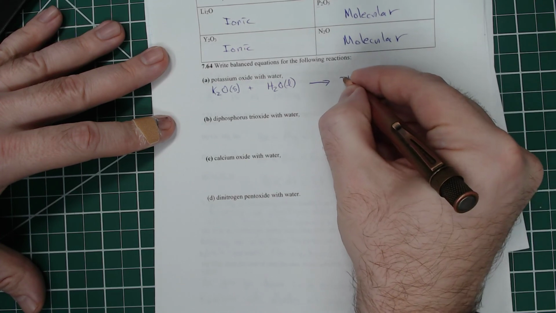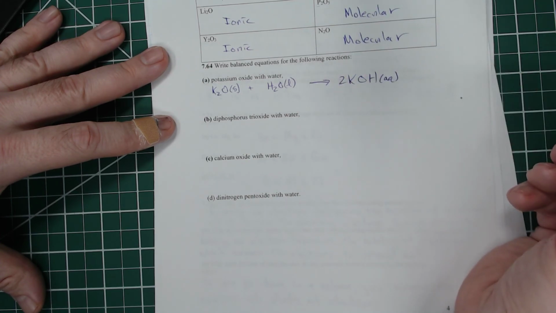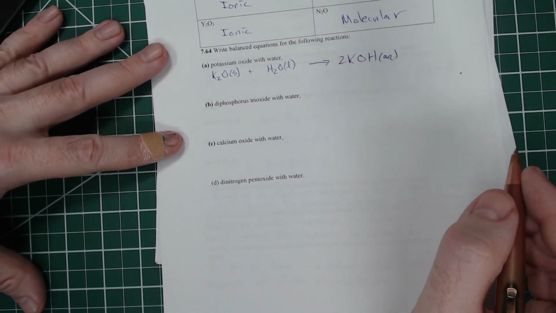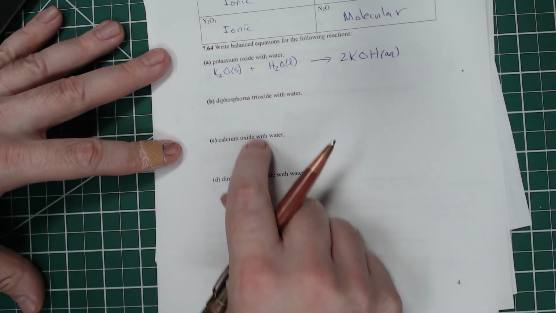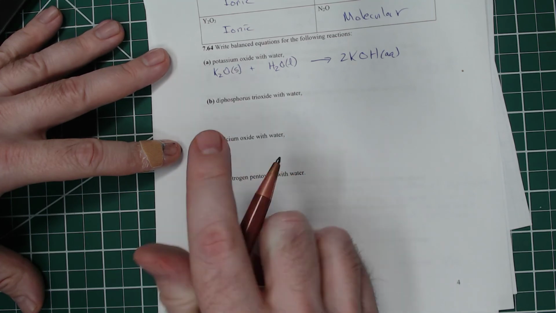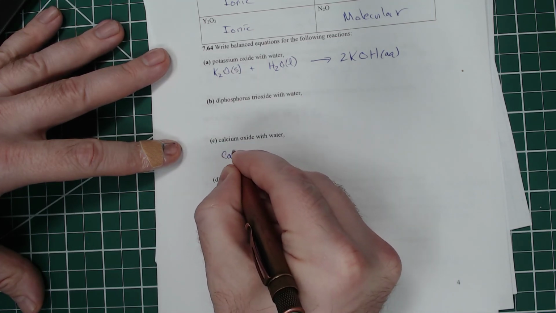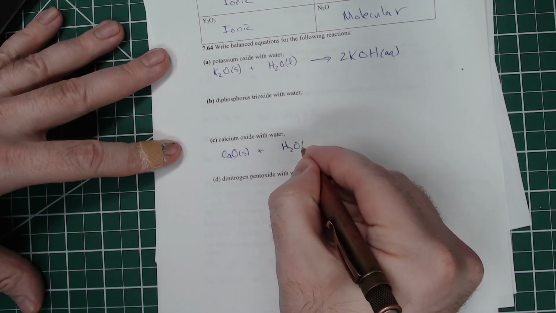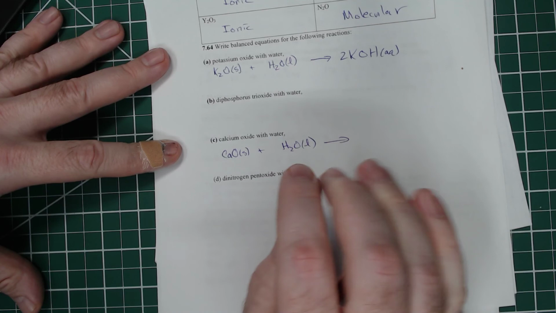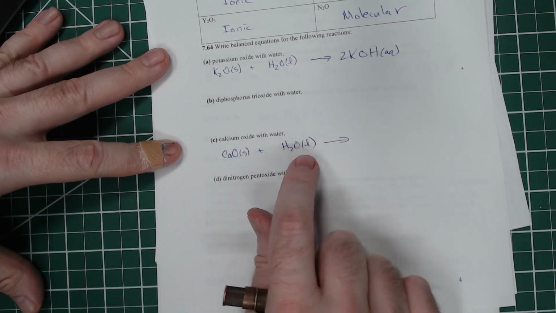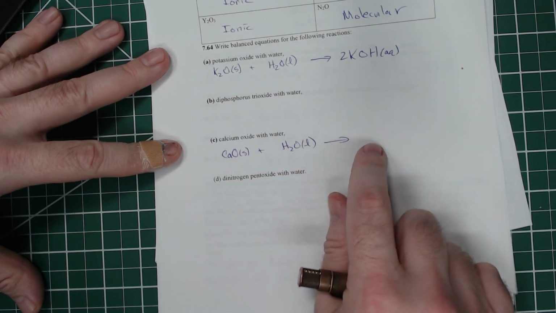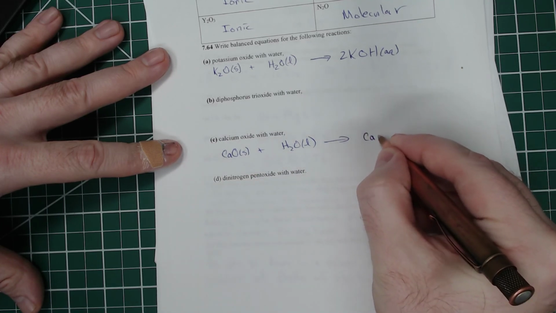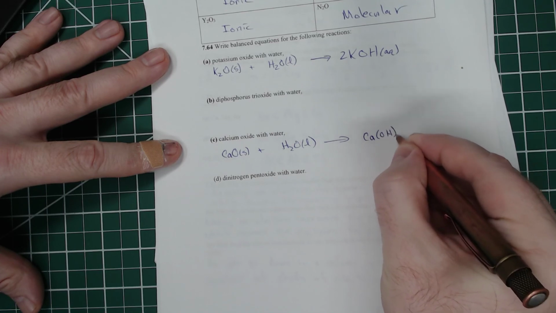Now, we do need to balance it. I think that takes care of it. Let me look real quick. That does take care of it, so that will be the reaction. All right, so since we just did a metal oxide, let's do another one. Here's calcium oxide. So calcium oxide, solid, and then H2O, liquid. So a metal oxide plus water is going to give you the metal hydroxide. So calcium forms a +2 charge, so you'll have calcium hydroxide.